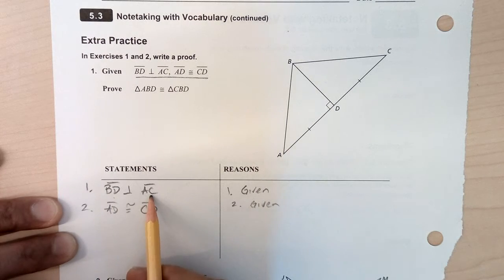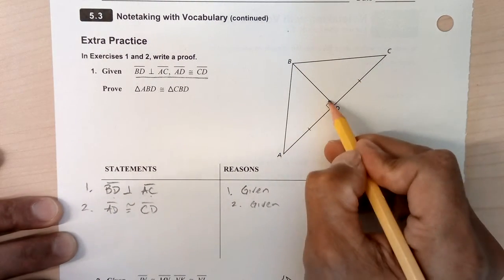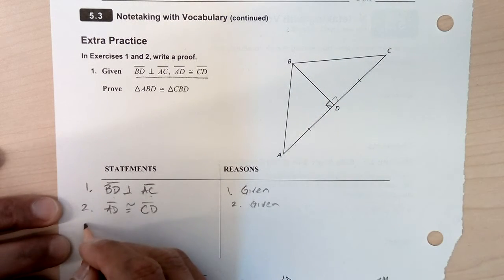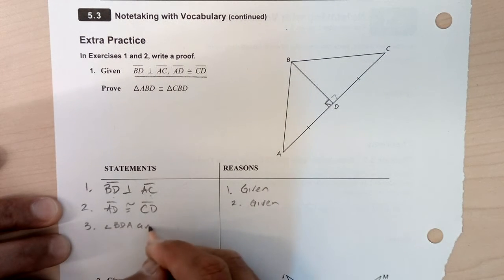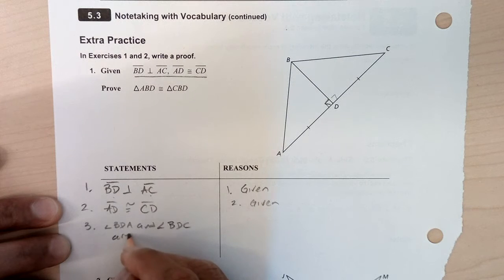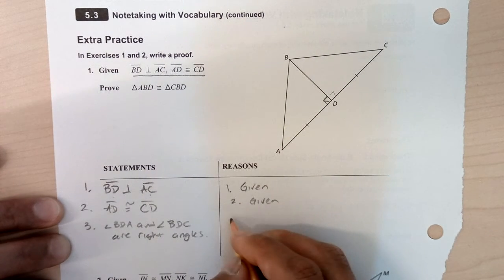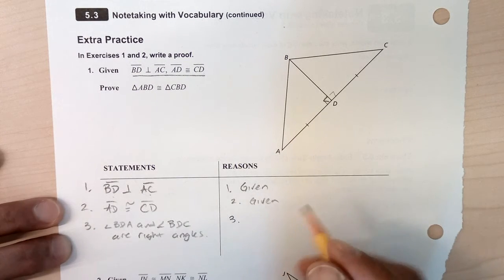If BD is perpendicular to AC, notice that this is a right angle, and then this is a right angle as well. So I could say that angle BDA and angle BDC are right angles. You know the reason? If you thought or you said that the reason is definition of perpendicular segments.